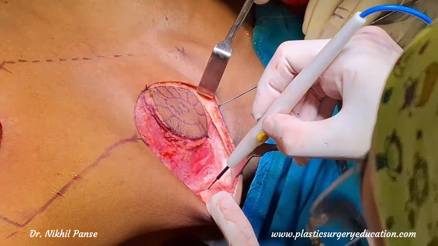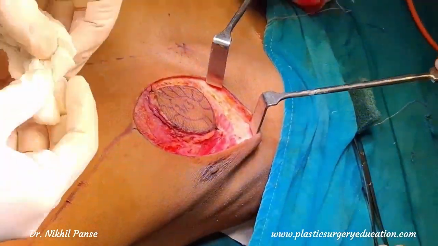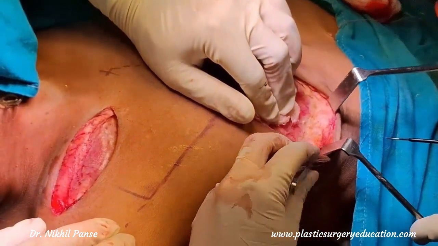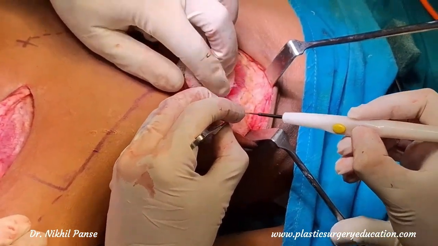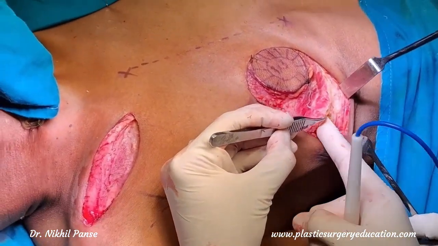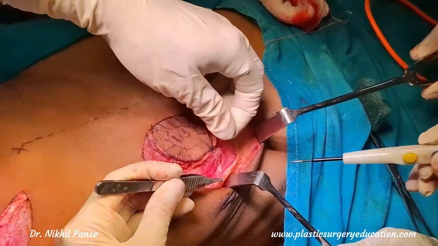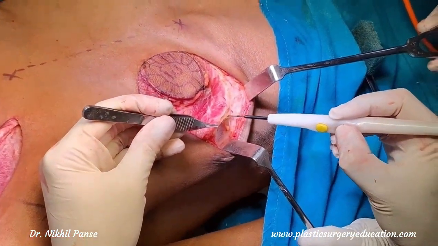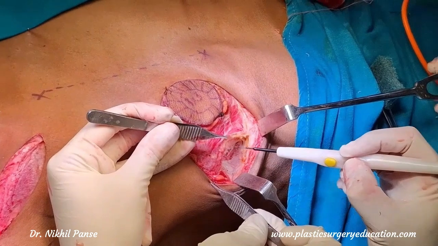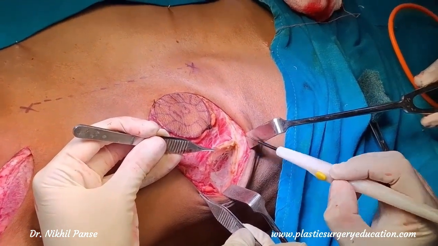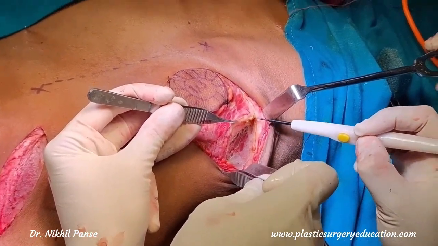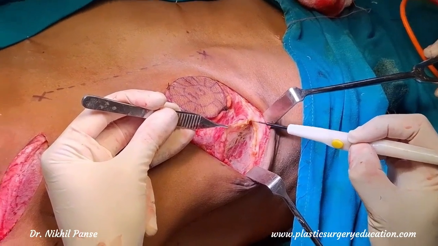Tunneling is already done. Since the defect requirement is less, we are not taking the entire pect major. We are taking only a part of the muscle, which is underlying the skin. The lateral part of the muscle, I would say we will keep it in situ. We always initiate the flap harvest, the muscle harvest, from the lateral end because it is a bit easier. We also are able to appreciate the lower part of the pect major, and we can ensure that our entire skin paddle is overlying that muscle.